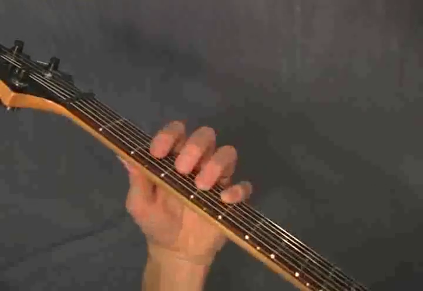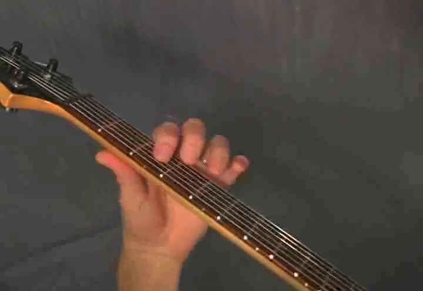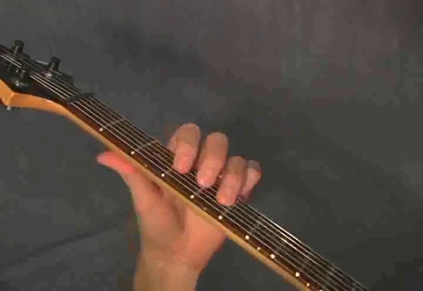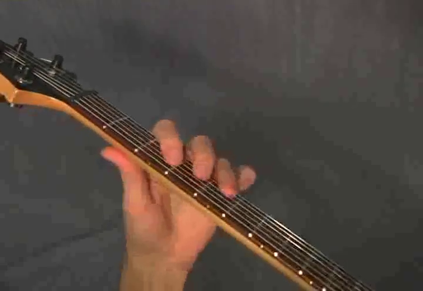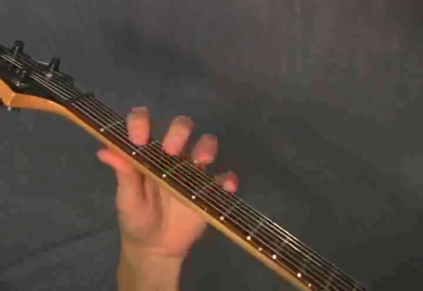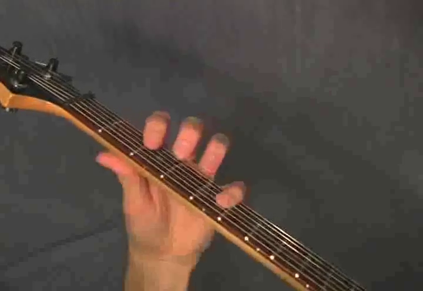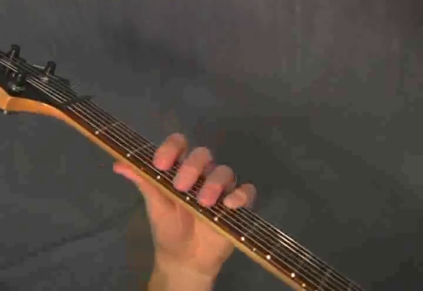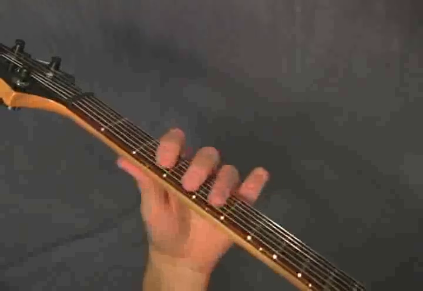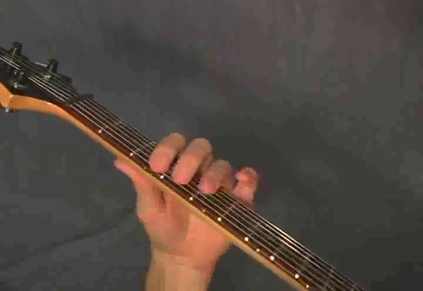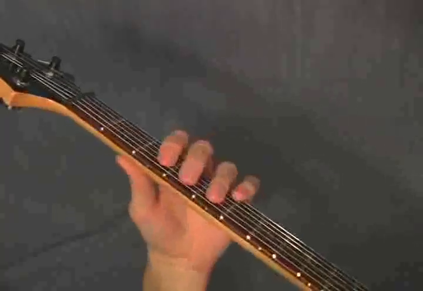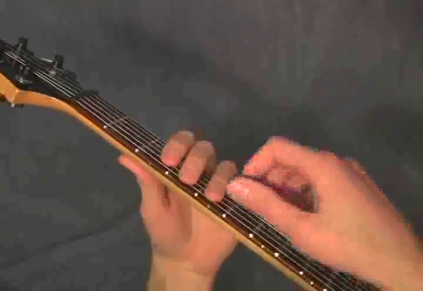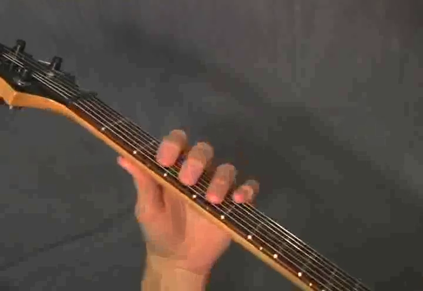The second half is almost the same. Instead of ending on F at the 3rd fret, you go all the way up to G at the 5th fret. Then you go back to C. So here's the whole thing again. And by the way, I'm picking this all with downstrokes.